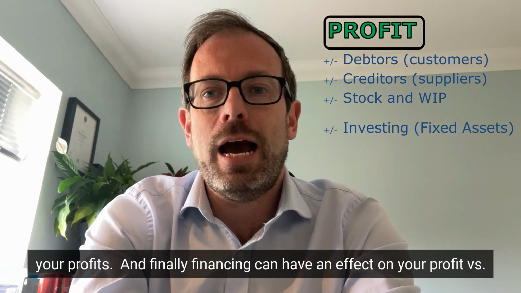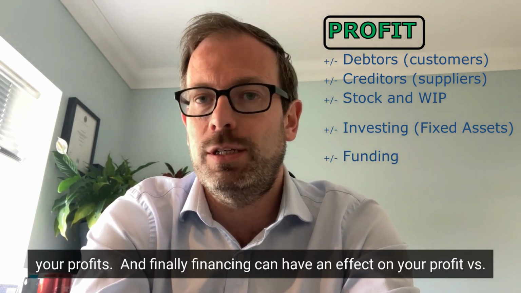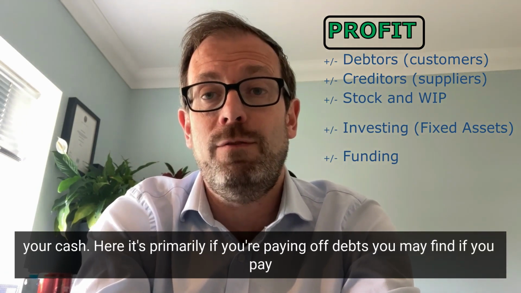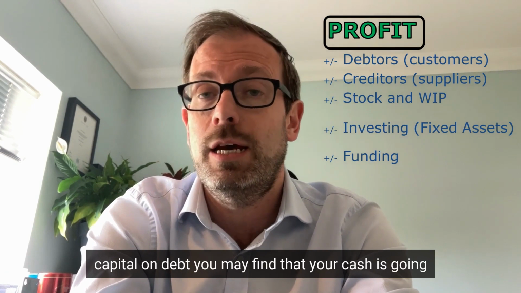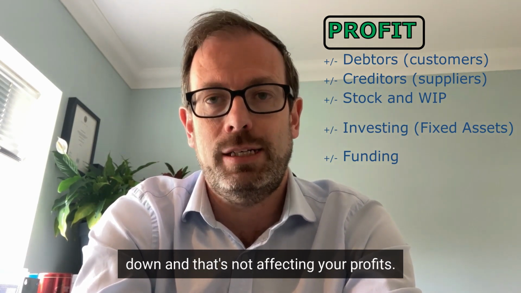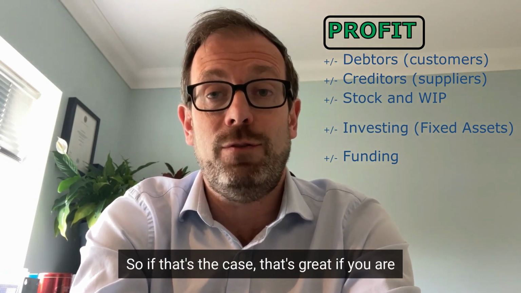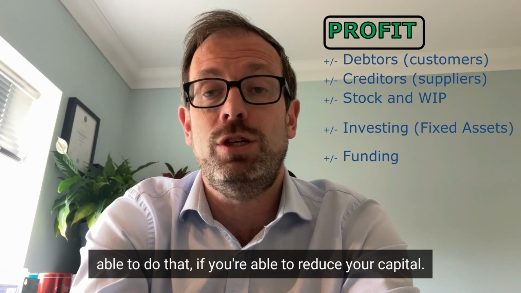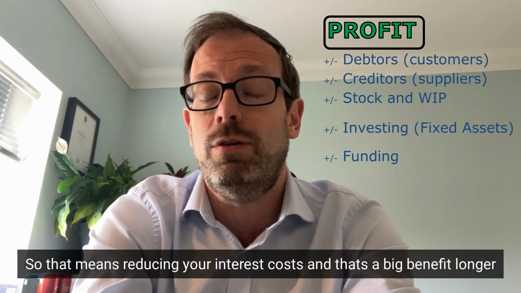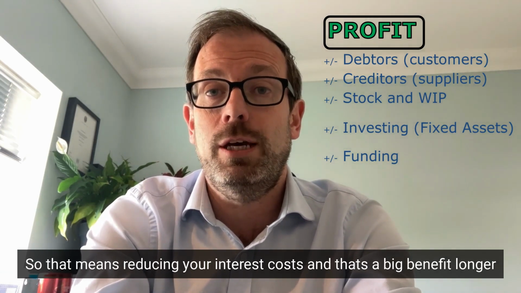And finally, financing can have an effect on your profit versus your cash. Here it's primarily if you're paying off debt. If you're paying off capital on debt, you may find that your cash is going down and that's not affecting your profit. If you are able to do that, if you're able to reduce your capital exposure, that means you're reducing your interest amount, and that's a big benefit to you longer term.